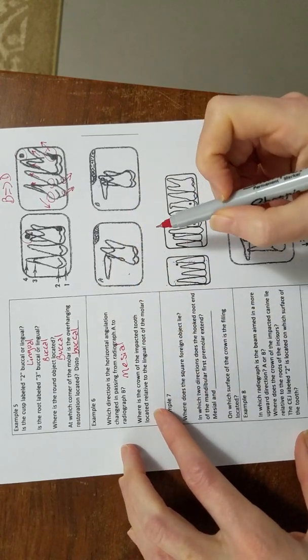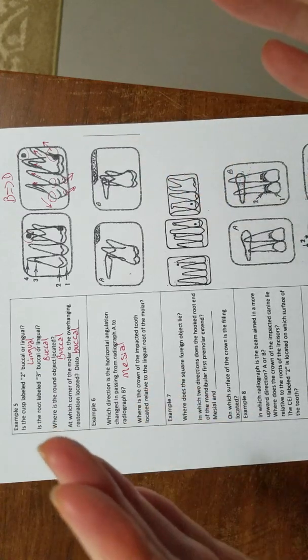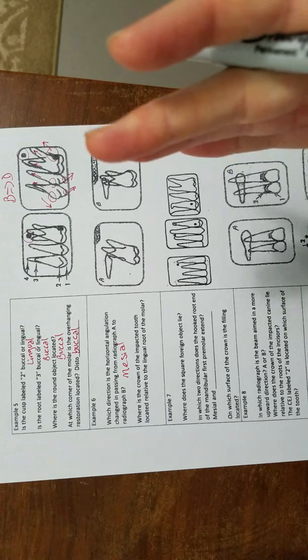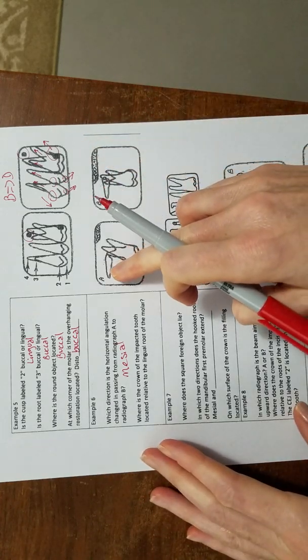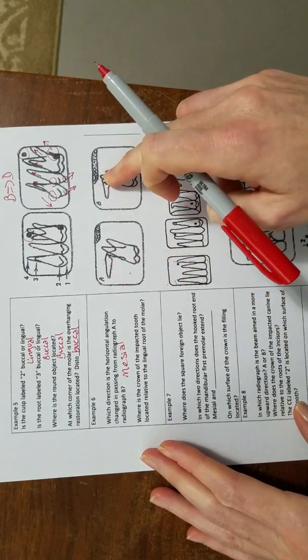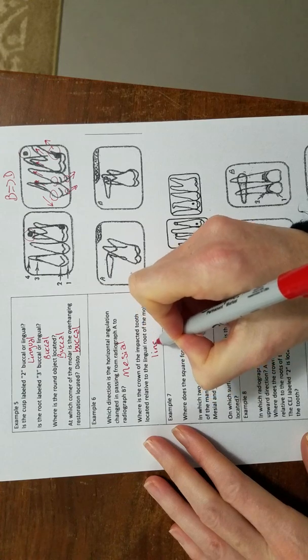Whereas the crown of the impacted tooth, so when everything went from distal to more mesial, the crown moved in a distal direction. So it went from in front of the palatal root to over the palatal root. So that means it went the opposite of the beam, so it must be lingual.